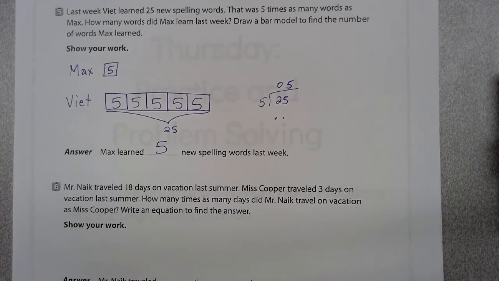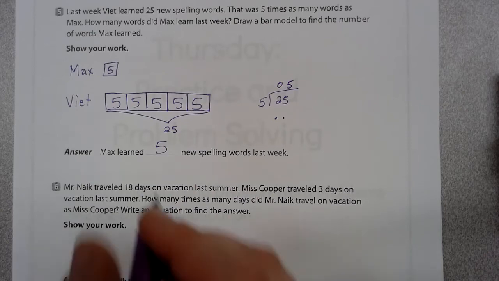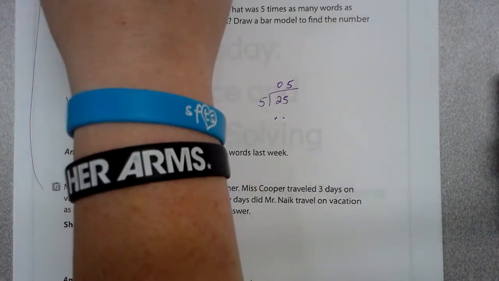All right. I'm just going to call him Mr. N. Mr. N traveled 18 days on vacation last summer. Miss Cooper traveled 3 days on vacation last summer. How many times as many days did Mr. N travel than Mrs. Cooper? Write an equation.